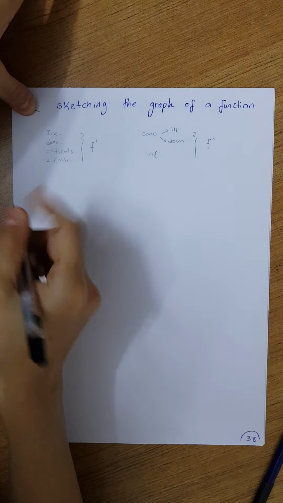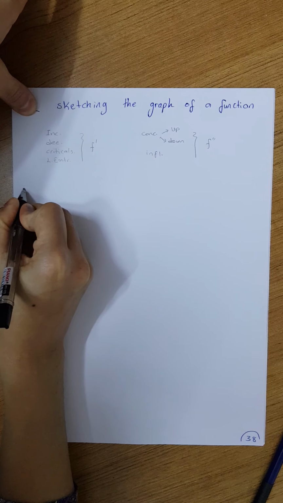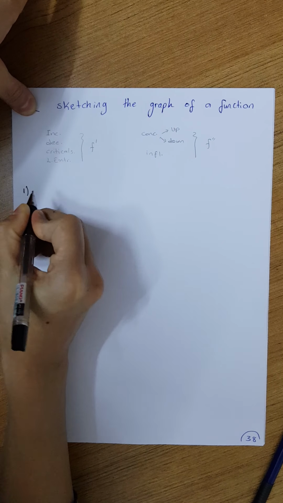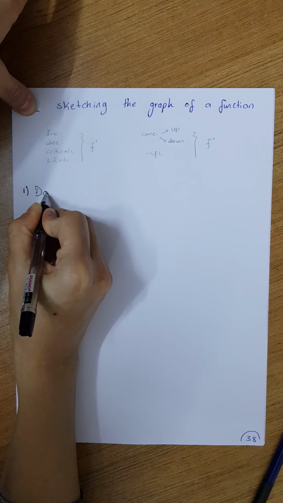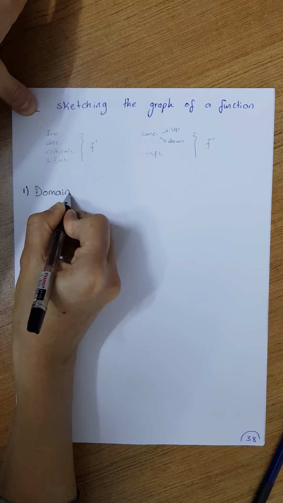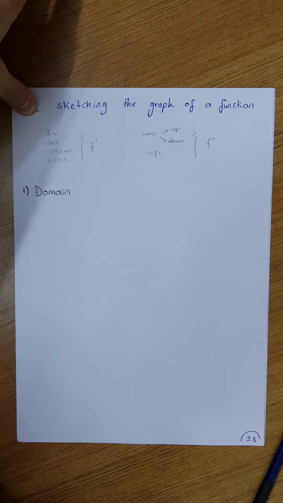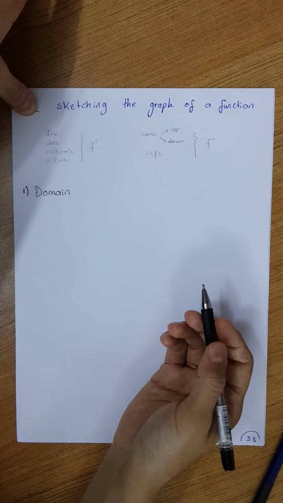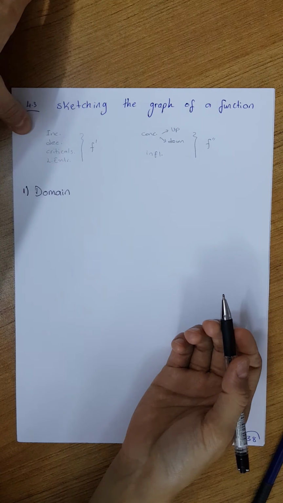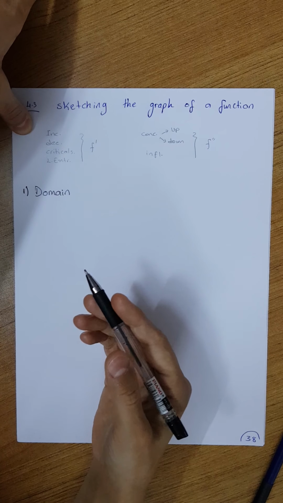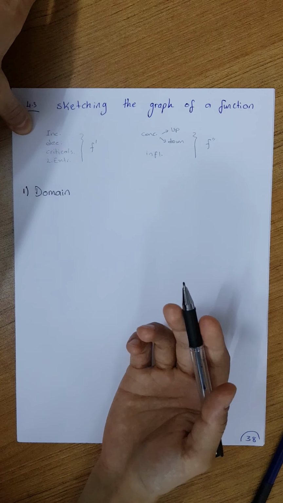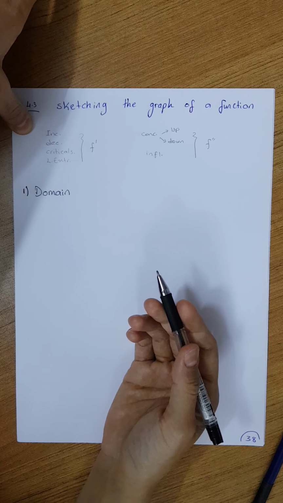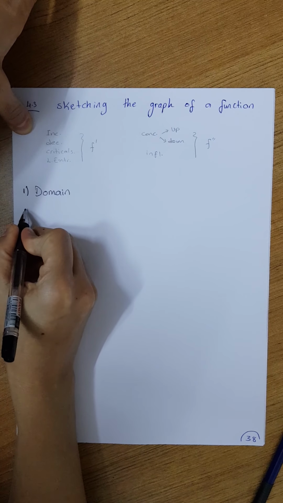the procedure. The first thing that we have to do while sketching the graph of a function, of course, later on we will do it by an example, is to know the domain of the function. You have to describe the domain of the function. If you do not know the domain of the function, how would you know where to sketch the graph of a function? Whether it is from negative infinity to infinity or on an interval, you have to specify the domain of the function. That is very important.